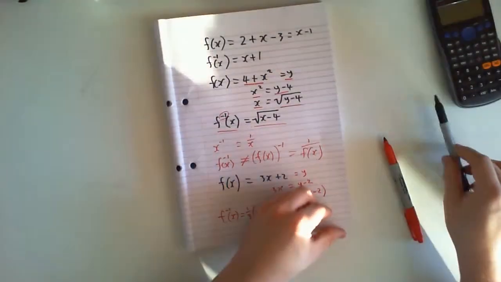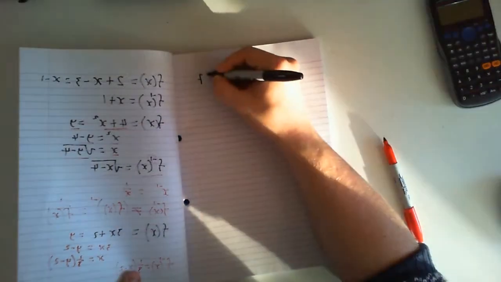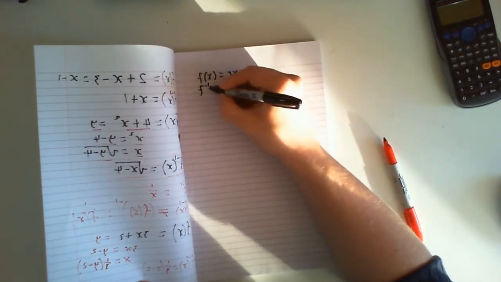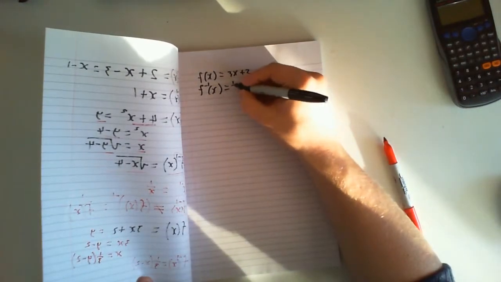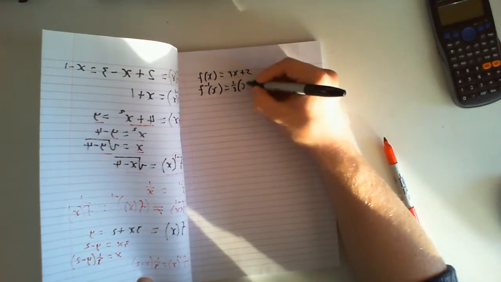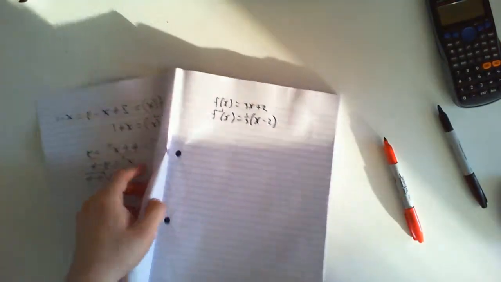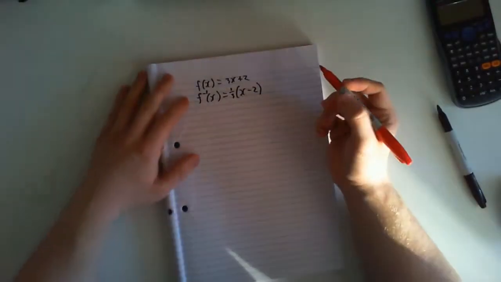Just quickly write this across at the top. So we have our f of x equals 3x plus 2, and f to the minus 1 of x equals 1/3 x minus 2. Now what you can do is you can plug either way around.